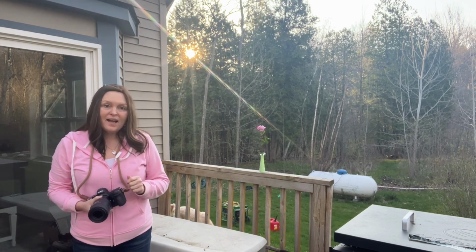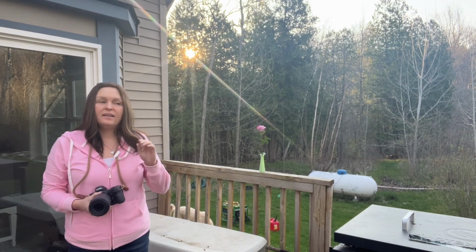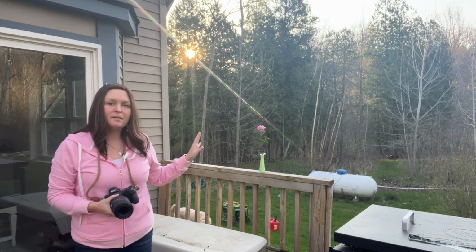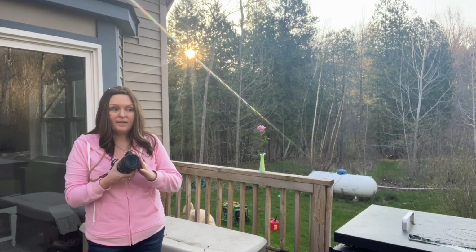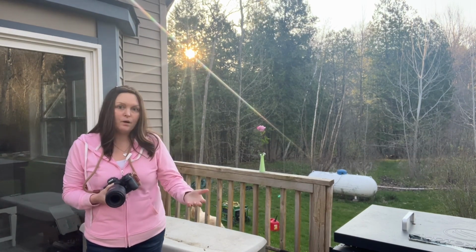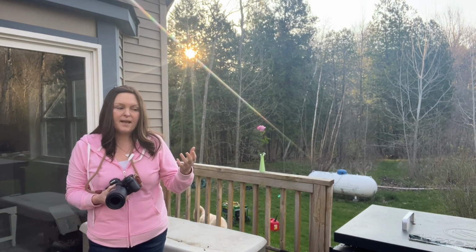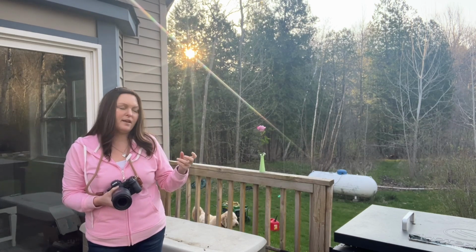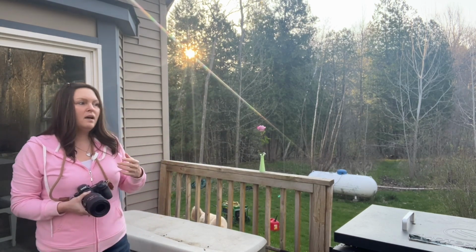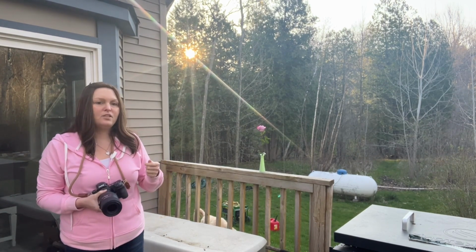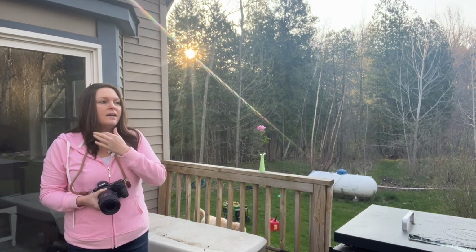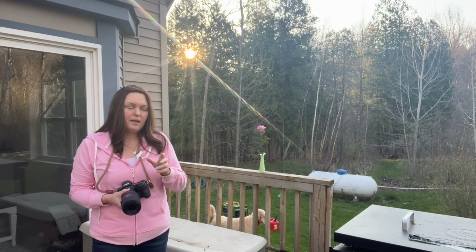I recently got asked how I get nice creamy backgrounds in my macro photos using my true macro lens and stopping down to say f8 or f10, and I still get that nice creamy compression. The person who asked me said that they still get a lot of texture in the background when they shoot with their macro lens, and I wanted to discuss that a little bit here.